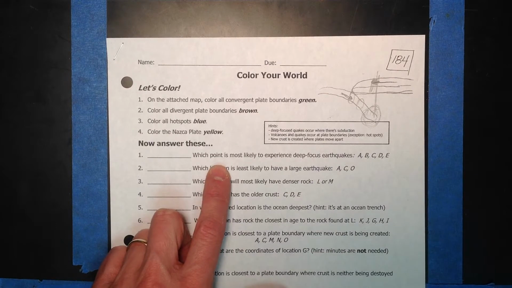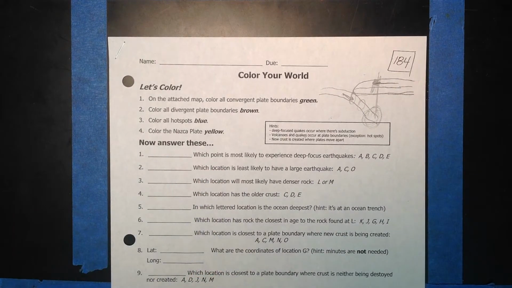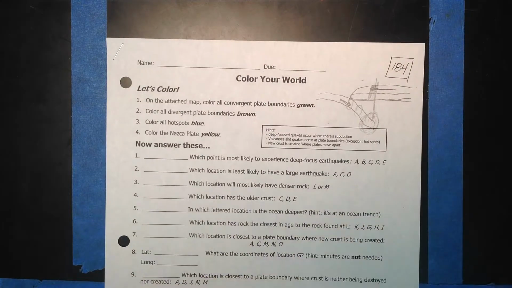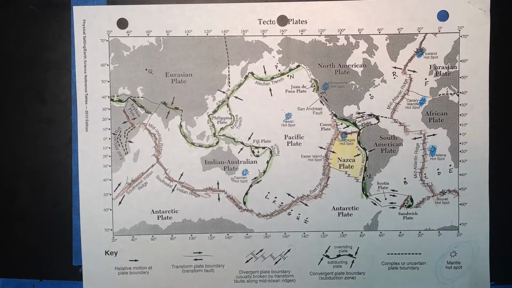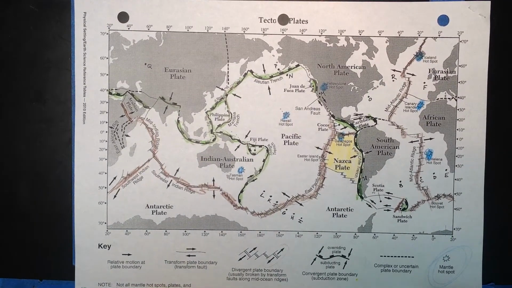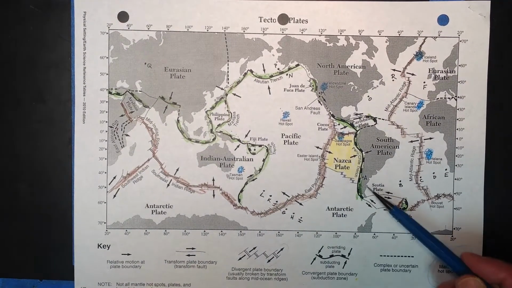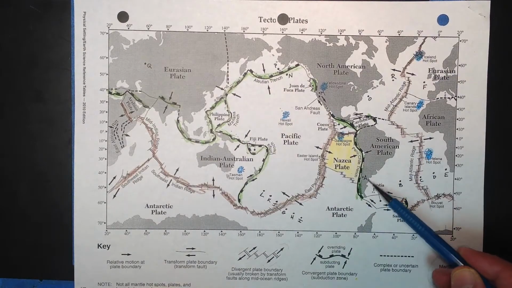Which point is most likely to experience deep focus earthquakes? We want something on the overriding plate near a convergent plate boundary, a subduction zone. A, B, C, D, or E. So it is a little tricky to look around and find these, but you totally can. And then the answer is going to be A. A right here. The Nazca plate is going under the South American plate. A right here is the best answer.